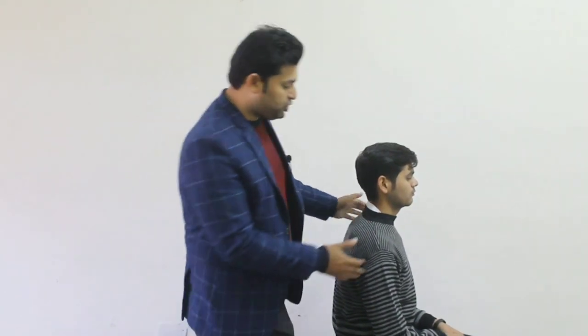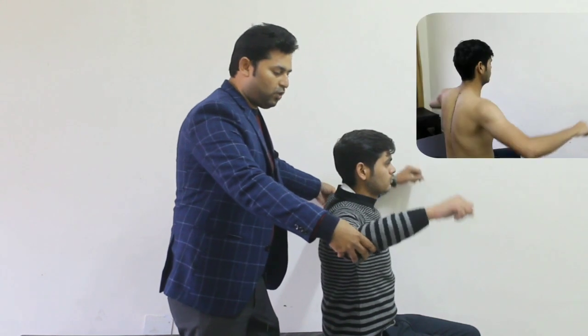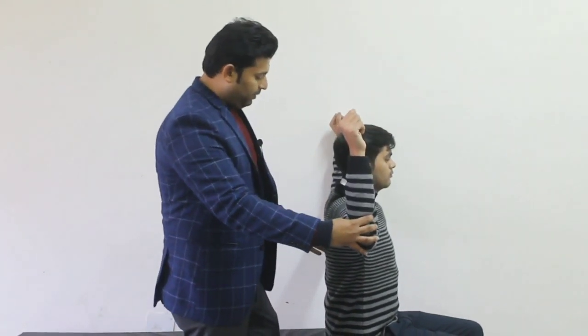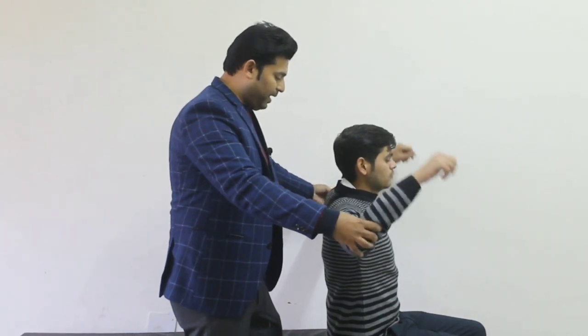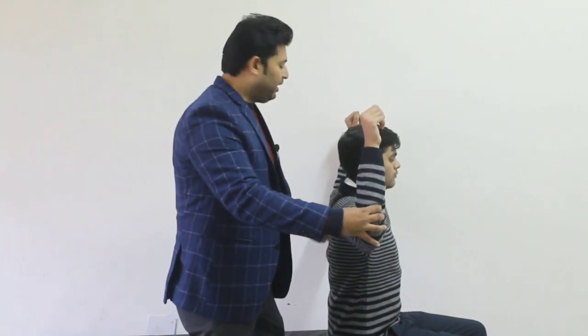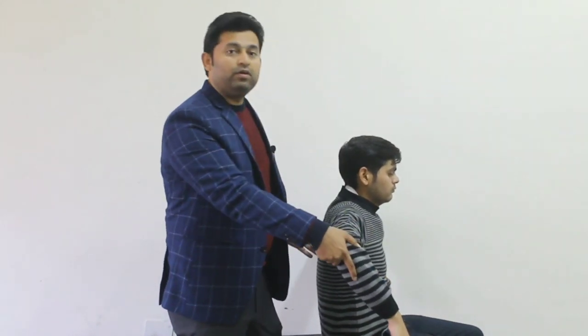This mobility relationship of the thoracic spine and that of the shoulder can also be established while studying the shoulder rotation movements. So if Vishal performs bilateral shoulder external rotation, one can easily make out that with external rotation, the thoracic spine goes into extension, and with internal rotation, the thoracic spine goes into flexion.